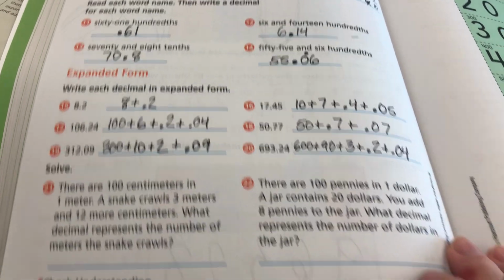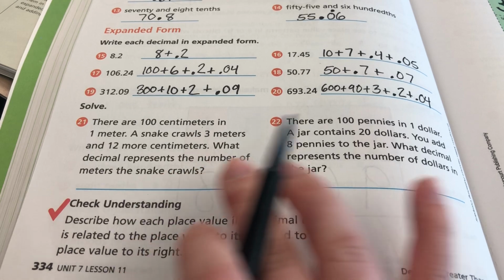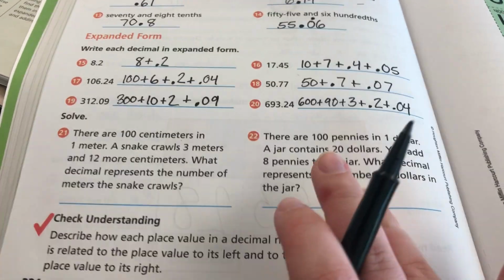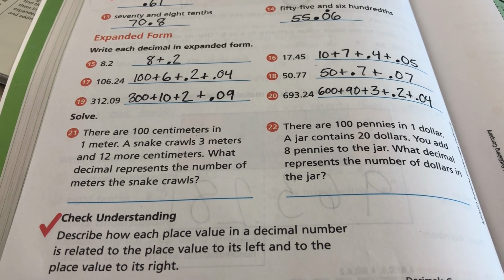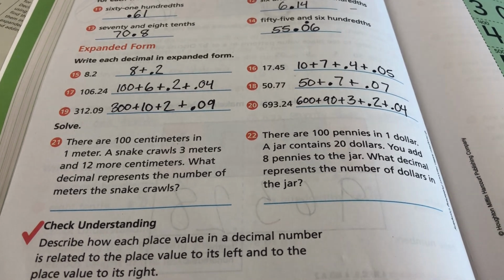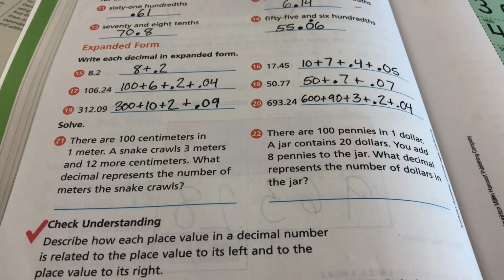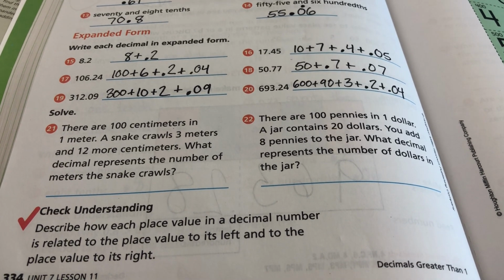Okay. Now I want you to go ahead and do 21 and 22 on your own. These two are review. Once you are done with that, you're going to go on Mastery Connect and complete a quick quiz just to see how you're doing. So you can see how you're doing and I can see how you're doing. Good luck.